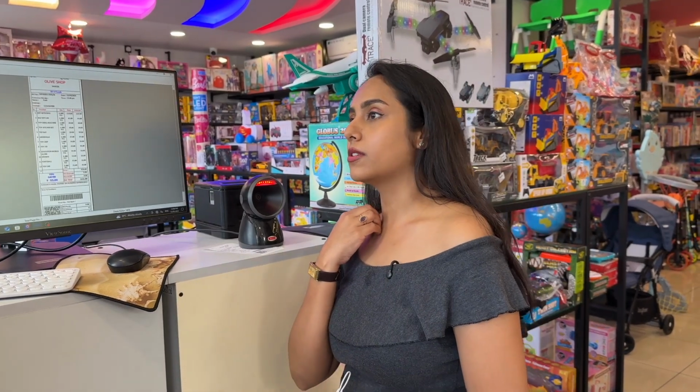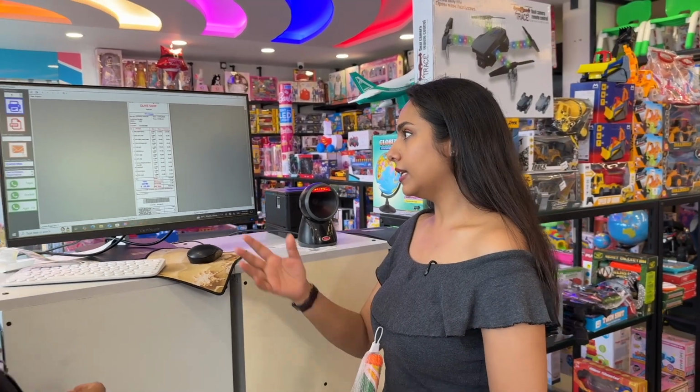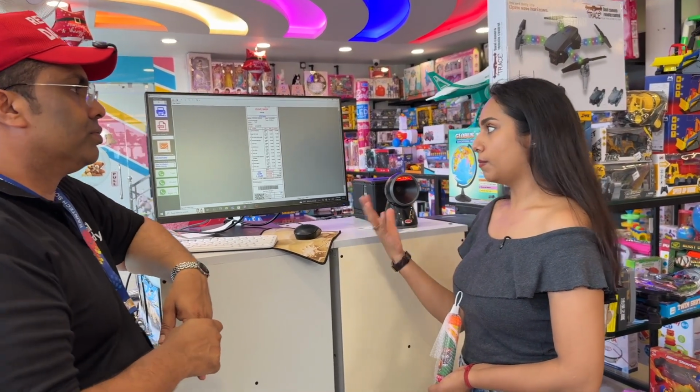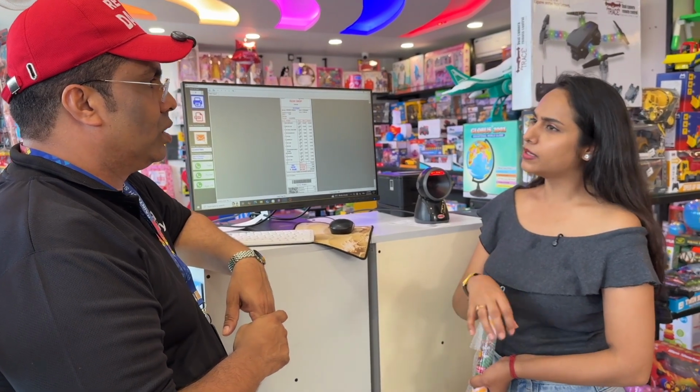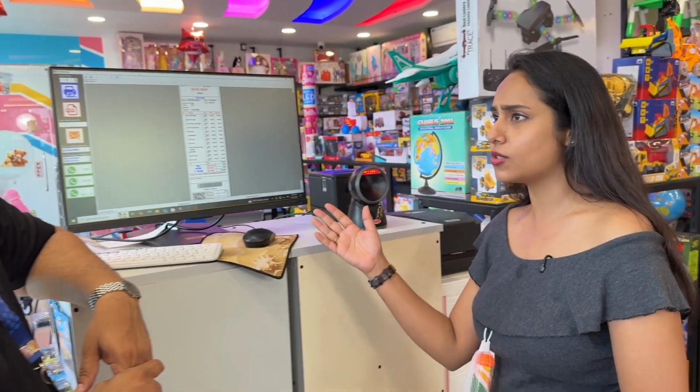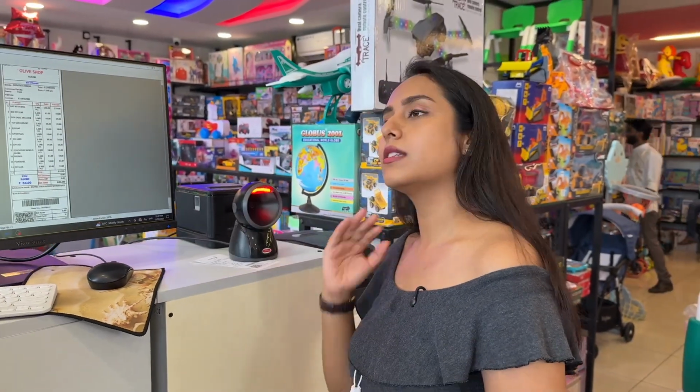I have another question. The point is now these kind of shops are mostly operated by old people, common people, somewhere in the villages or something. How will your team help them once this is installed?